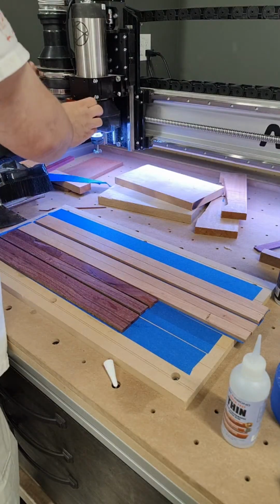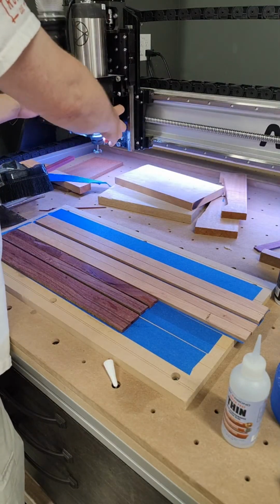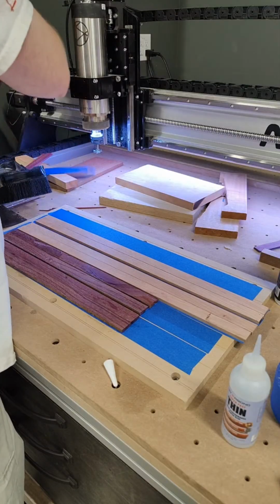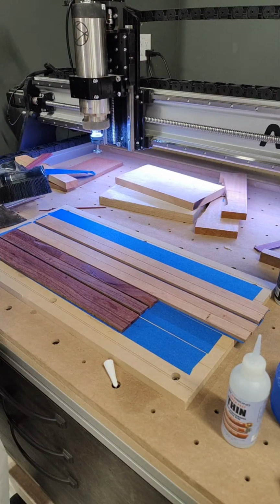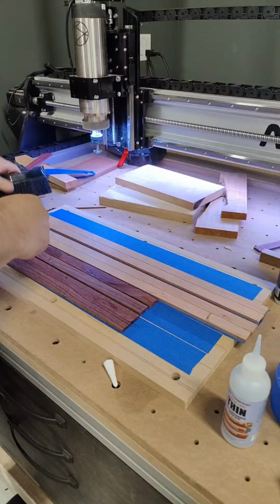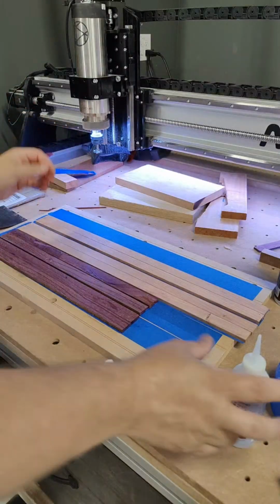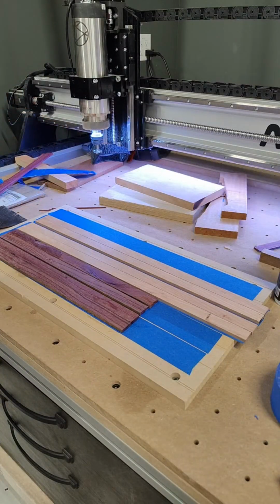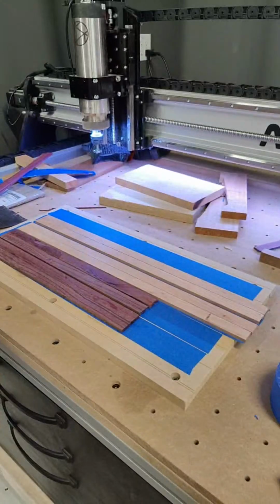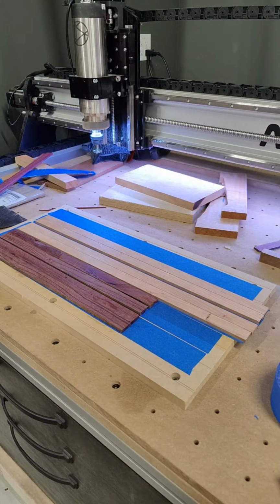Stuck down. We'll take the dust tube off so y'all can see this, and get it out of the way. Okay. So same process I did a while ago.